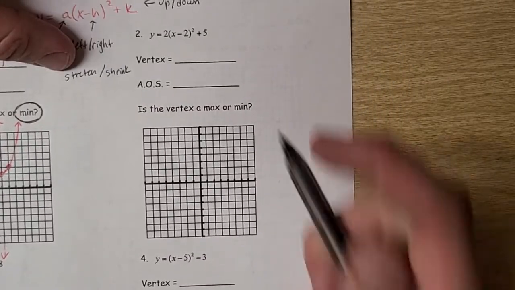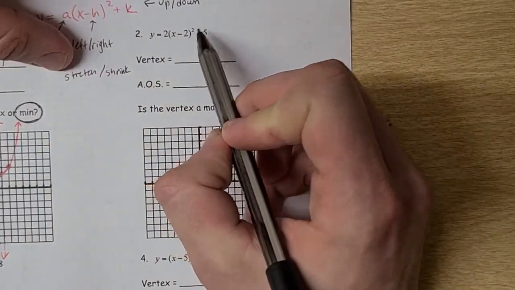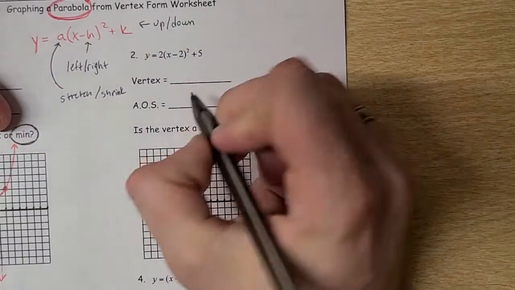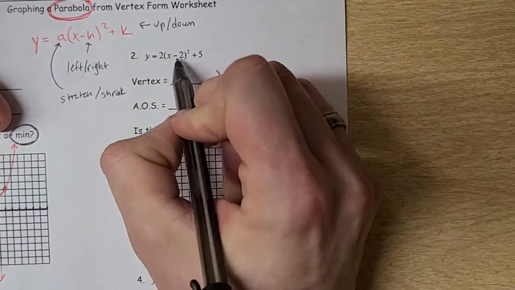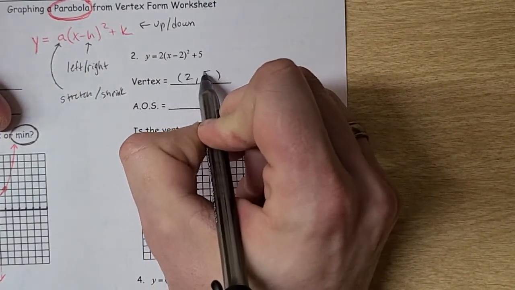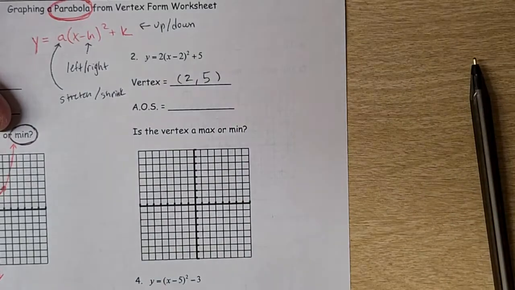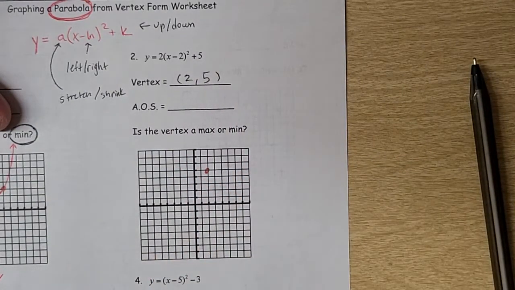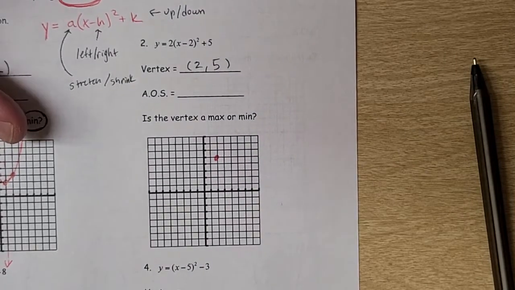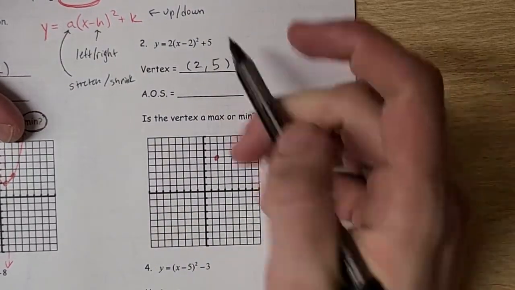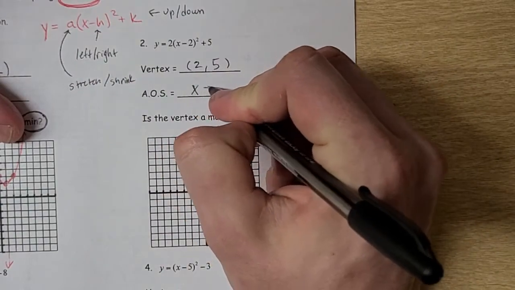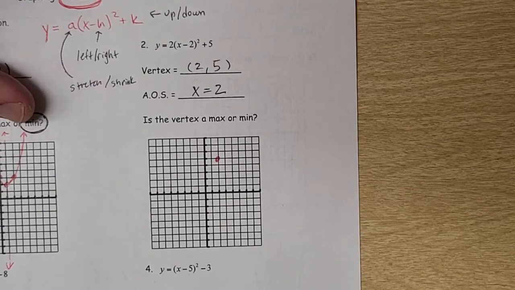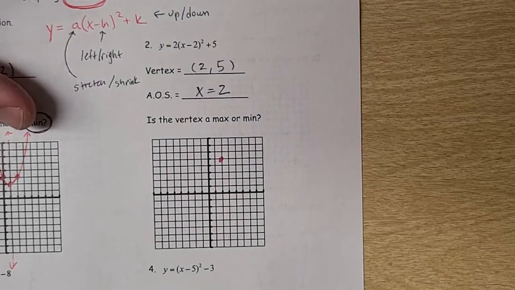Number 2. Now I have y equals 2 times (x minus 2) squared plus 5. Okay. So we're going to start with my vertex. Again, it's the opposite of the inside, comma, the outside. So 2, comma 5. 1, 2, 3, 4, 5. Good? If you want right now, you can tell me axis of symmetry is x equals, well, the x part of the vertex, so that's 2. Nice. You also could wait until later to do that if you want.